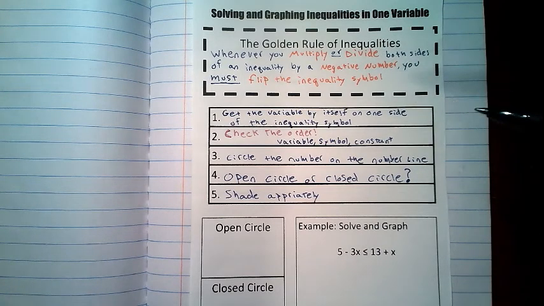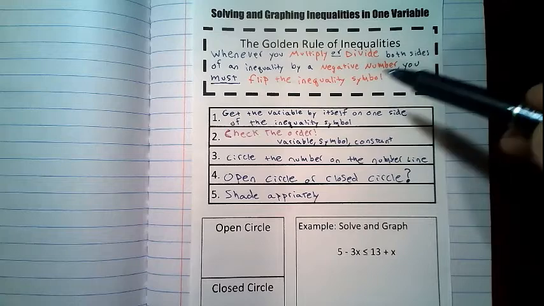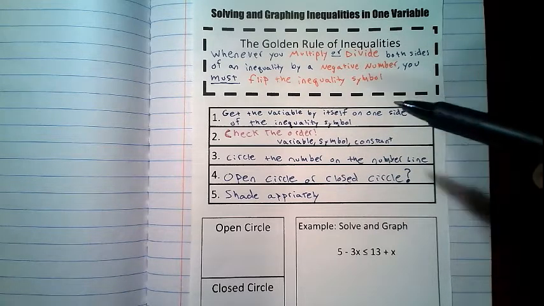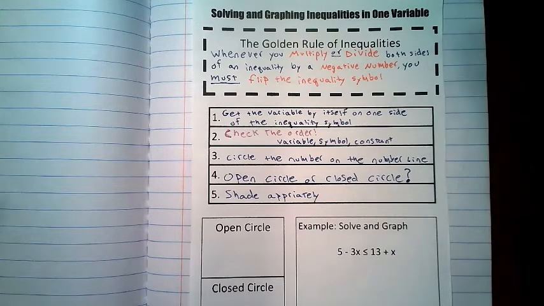First, though, we have the golden rule of inequalities. This is one you may have seen in 7th grade, but whenever you multiply or you divide both sides of an inequality by a negative number, you must flip the inequality symbol. So whenever you're multiplying or dividing by a negative number, you have to flip it. Now, when you add or subtract, you don't have to flip it. It's just multiply or dividing.